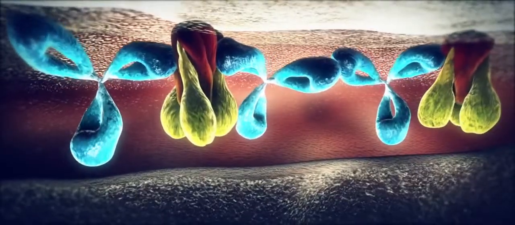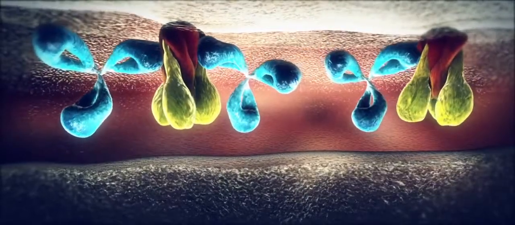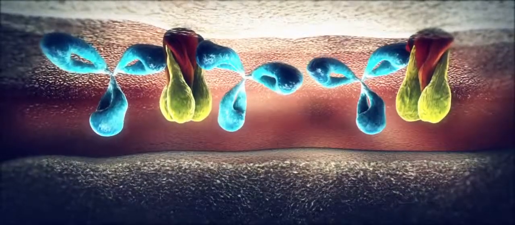The antibodies now block the conformational change of HA, thereby preventing viral fusion and infection. The trapped virus degrades, leaving the cell unharmed.